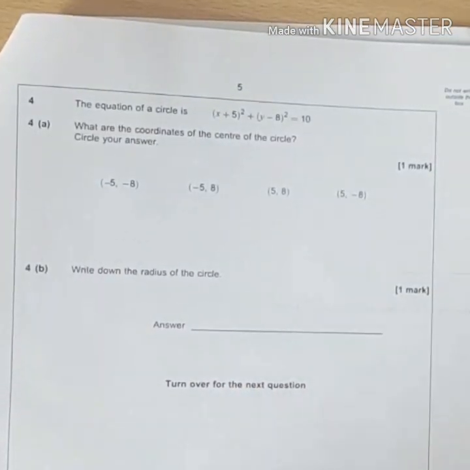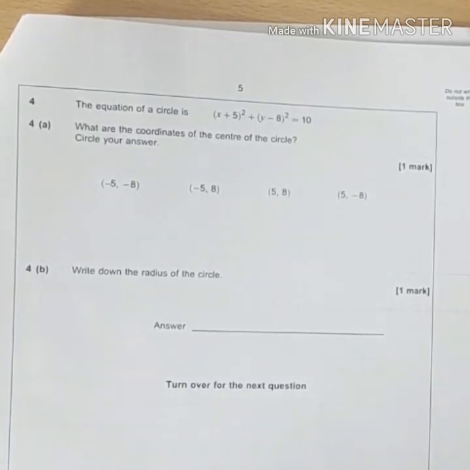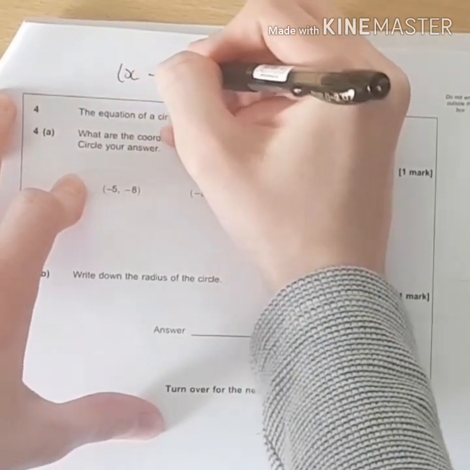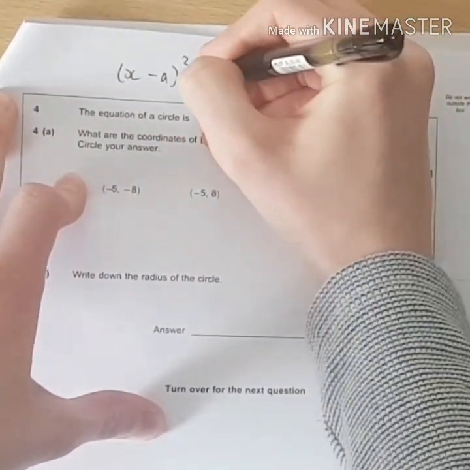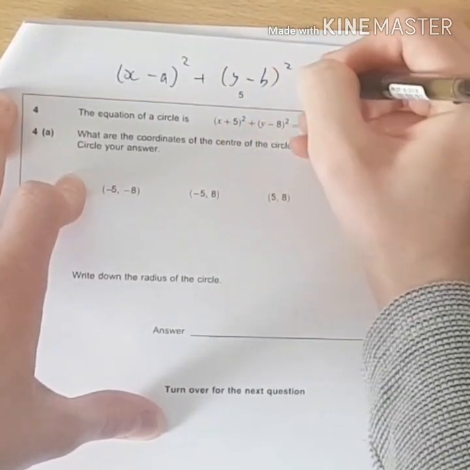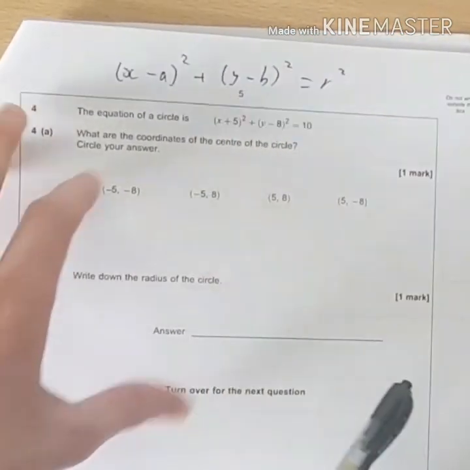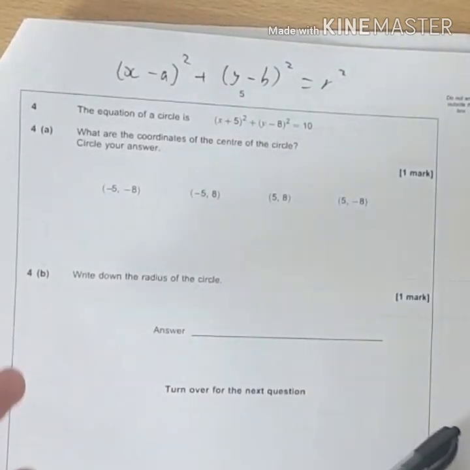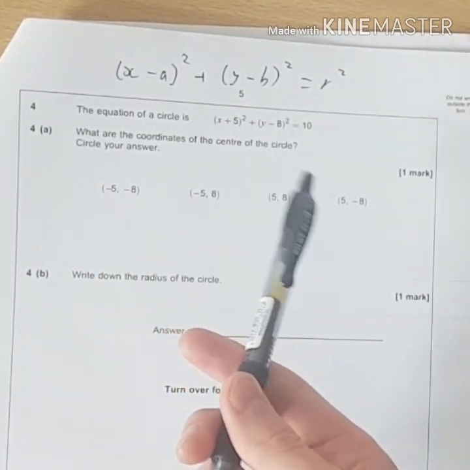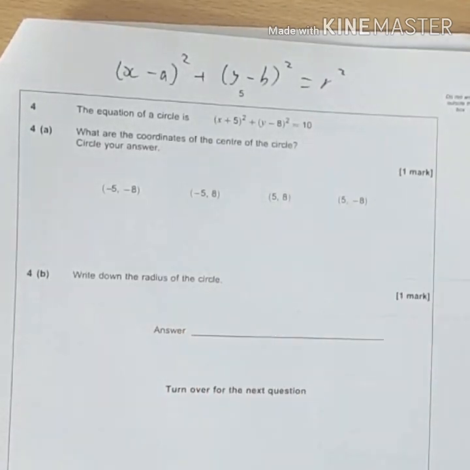For this one, we need to understand the generic equation of a circle, which is (x minus a) squared plus (y minus b) squared equals r squared. The x and the y are the variables of the x and y axis, a and b are the coordinates of the centre of the circle, and r is the radius of the circle.